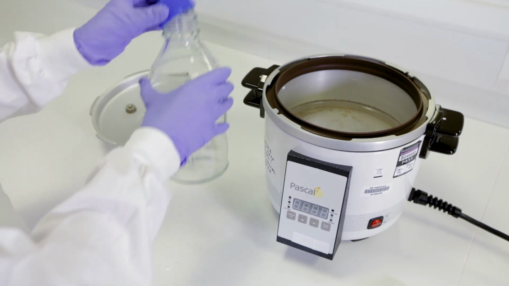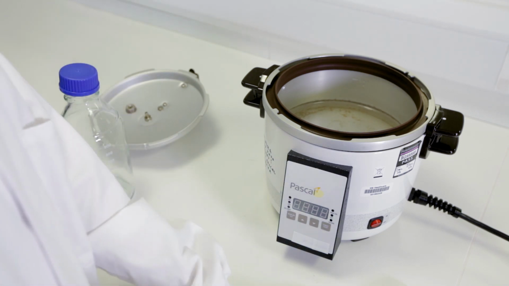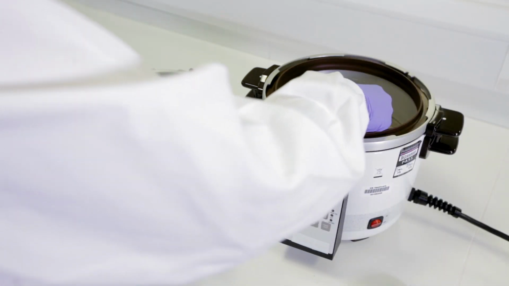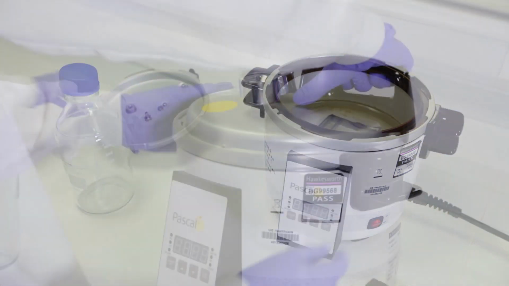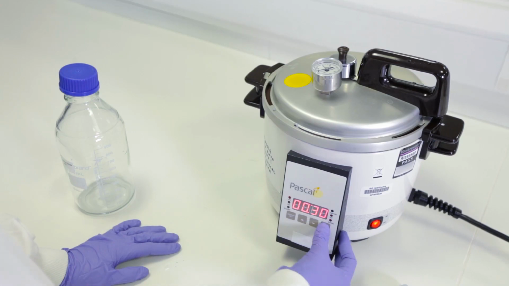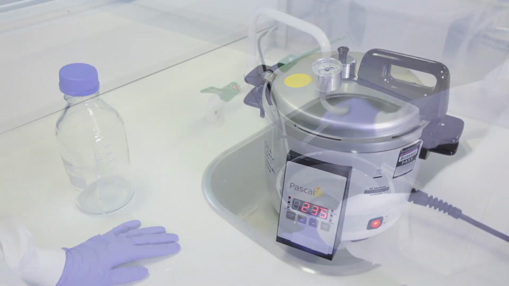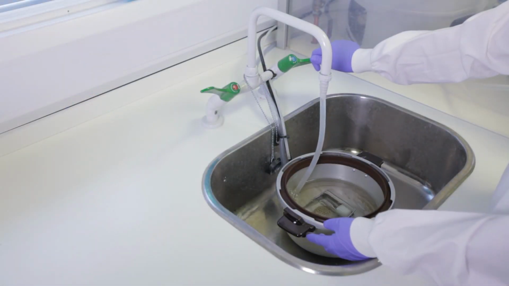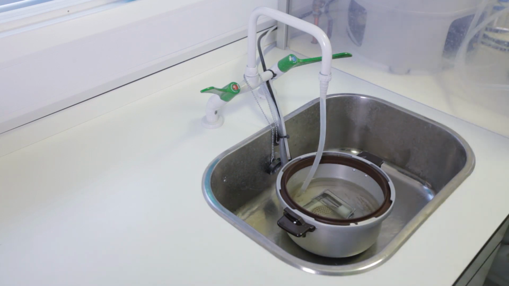To carry out heat-mediated antigen retrieval, place the slides into a pressure cooker containing an antigen retrieval buffer. Close the lid and set the program. After removing the slides from the pressure cooker, place them under running tap water to cool them down.